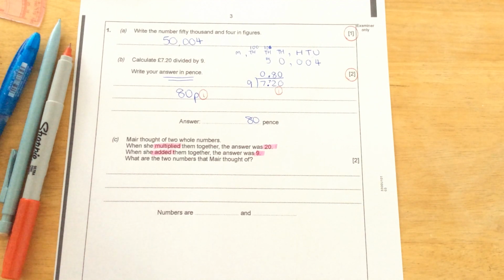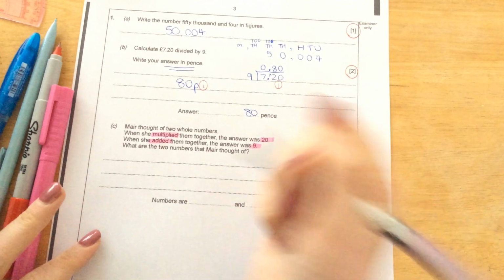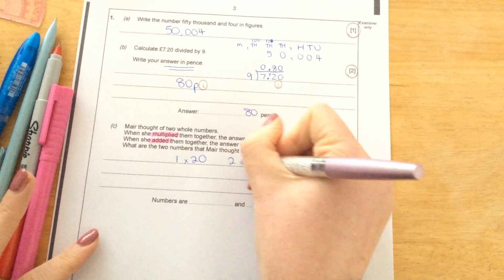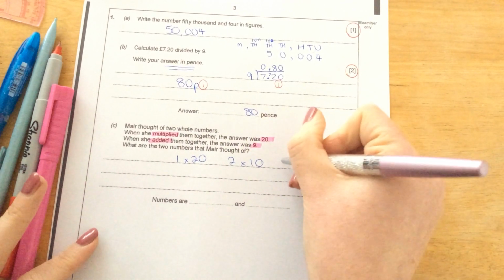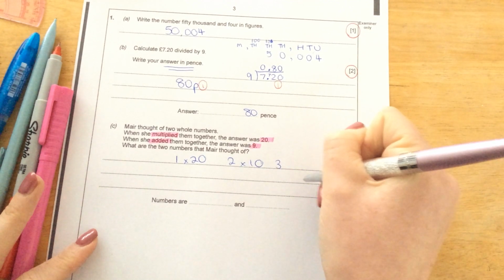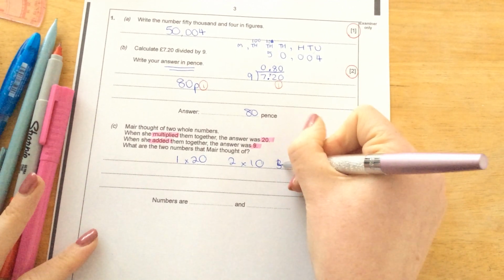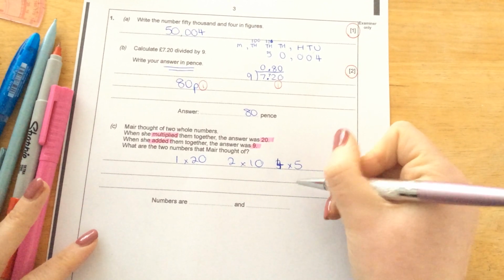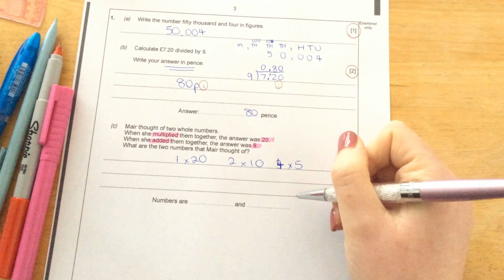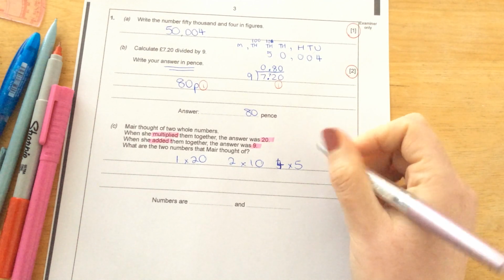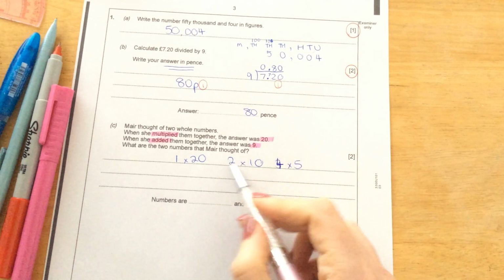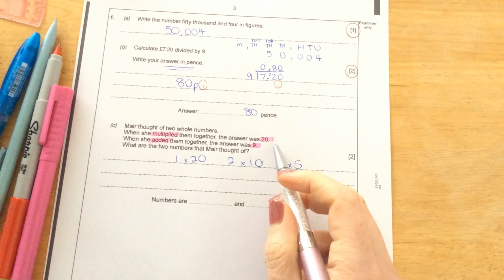So which 2 numbers times together to make 20? Well, 1 times 20, 2 times 10, 3 doesn't go into 20, 4 does, 4 times 5, already done 5, 6, no, 7, no, 8, no, 9, no, 10, yes, already got it. And once we're over halfway, we should be done. So these are the numbers that times together to make 20.